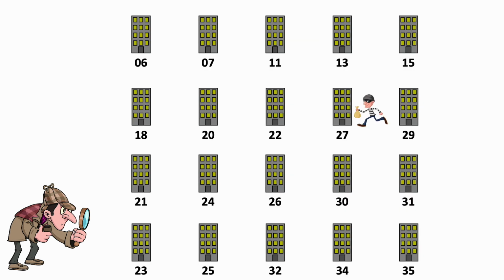But we are not just a normal person, we are a detective. So we have to think like a detective. So wear your detective caps and let's try to catch this thief efficiently. Since we are a detective, let's try to find some observations within the given problem.